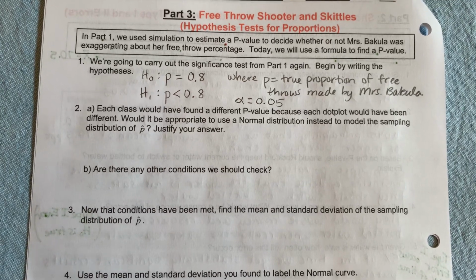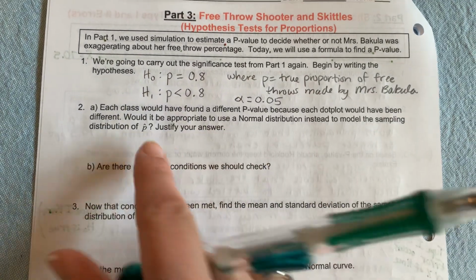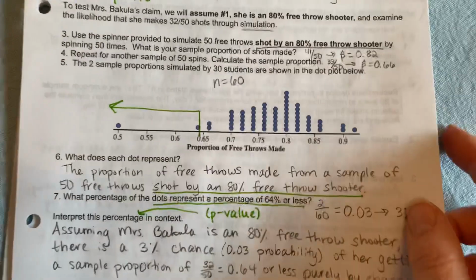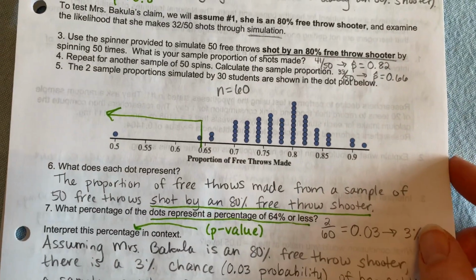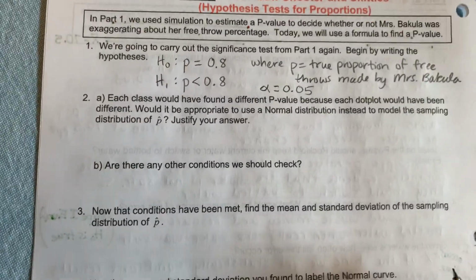So instead, let's think, would it be appropriate to use a normal distribution to model the sampling distribution of p hat? Well, if we look back, I pointed out then that the sampling distribution looks approximately normal, right? So we have some conditions we have to check in order for that to be the case.